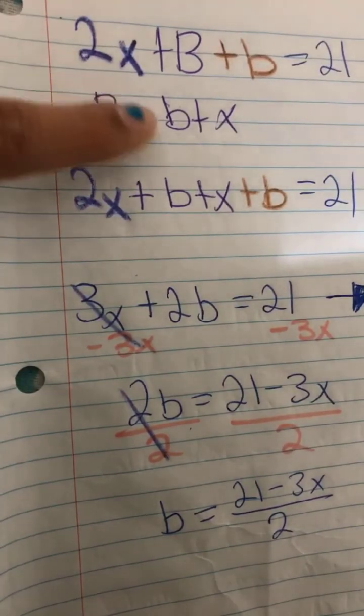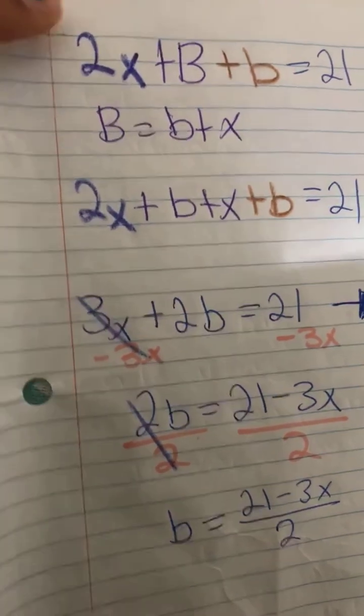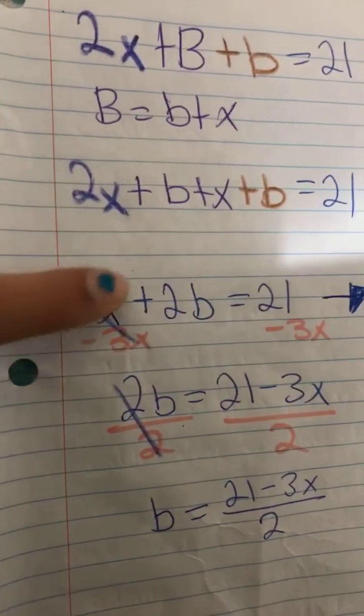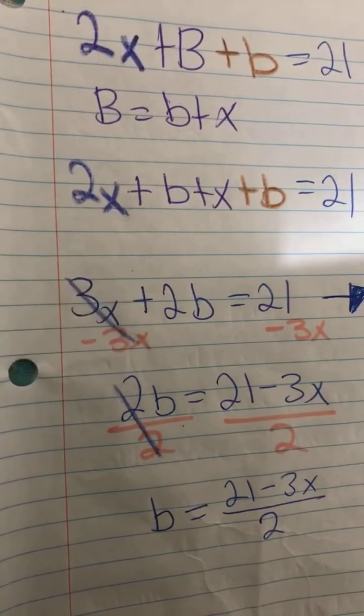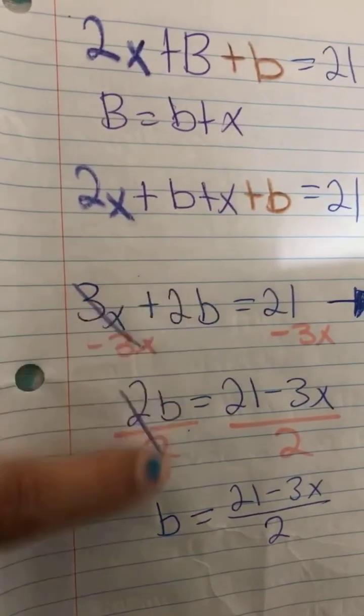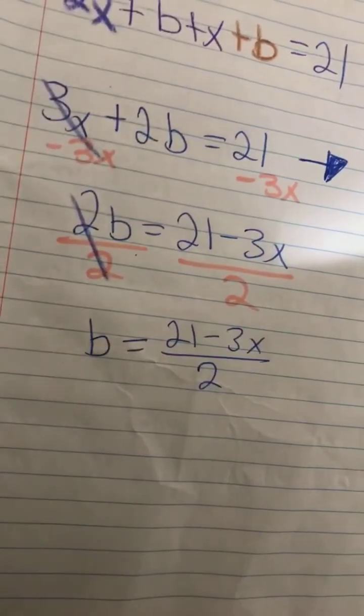If big B equals little b plus x, and we plug it into our equation and simplify it, we get 3x plus 2 little b equals 21. Then we subtract, because we're trying to solve for little b, and we get the equation 21 minus 3x over 2.